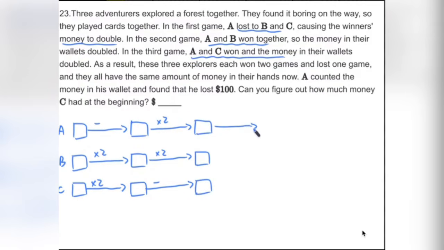So here A and C double. What about B? Okay, B will lose something. Okay, so here minus. Then in the end, they all have the same amount of money in their hands now. And then A counted the money in his wallet and found that he lost $100. Can you figure out how much money C had at the beginning?